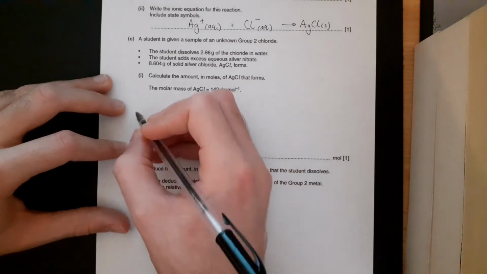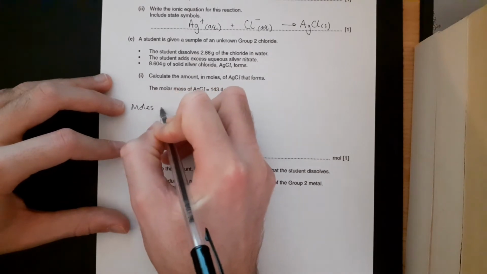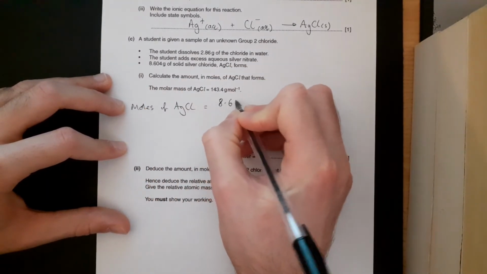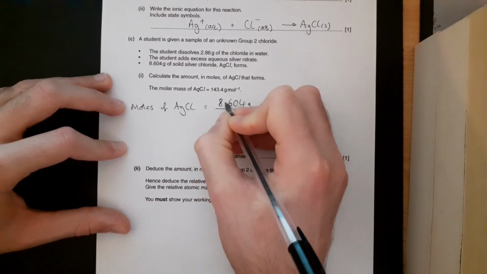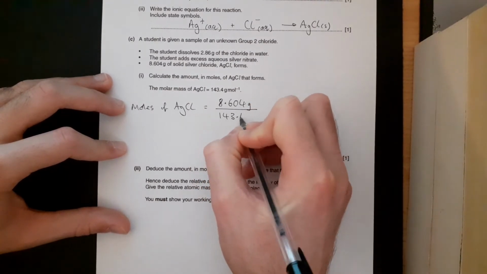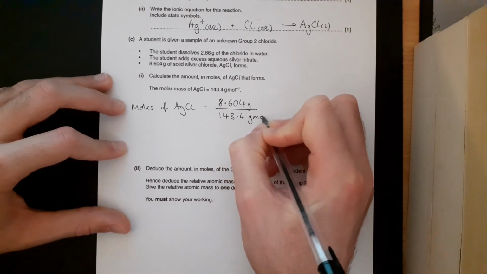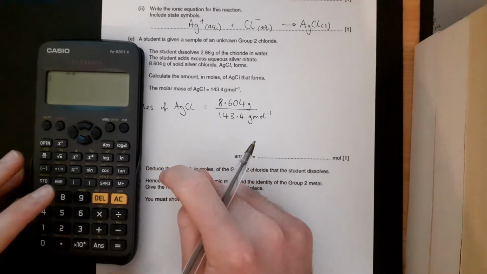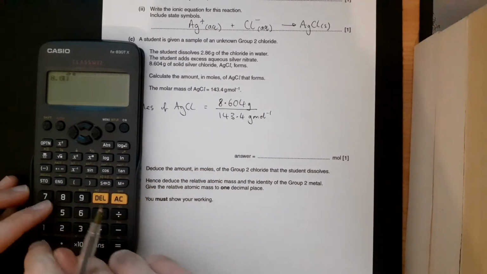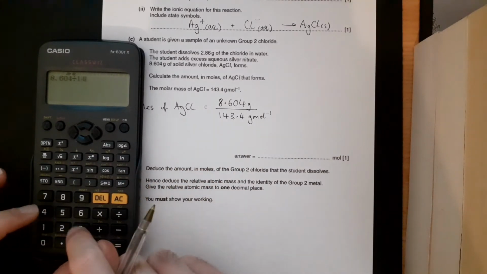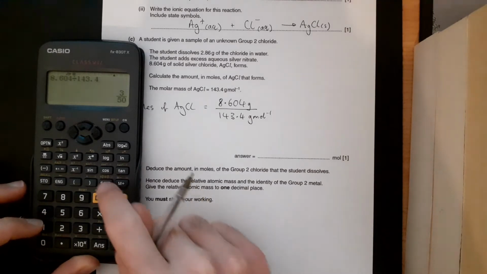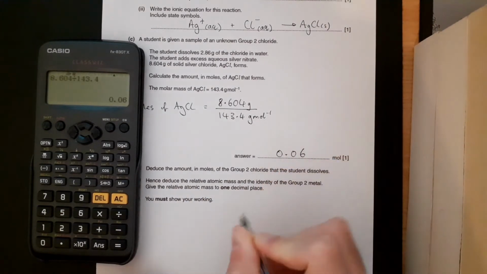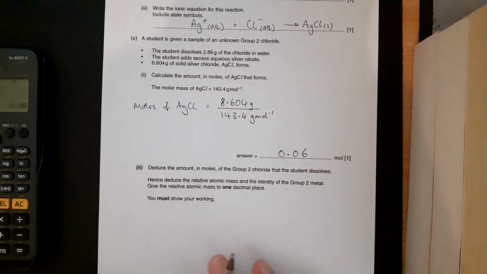Okay, so the moles of the silver chloride is going to be mass divided by molar mass. So let's work this out. We've got 8.604 divided by 143.4. That's 0.06. That's nice and easy for a 1 mark question.